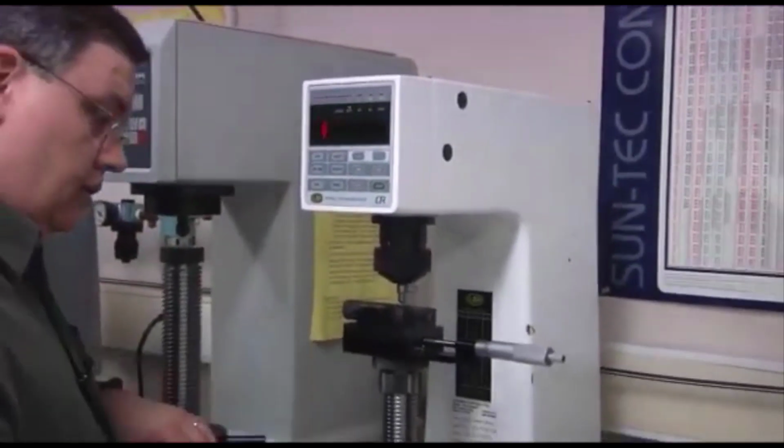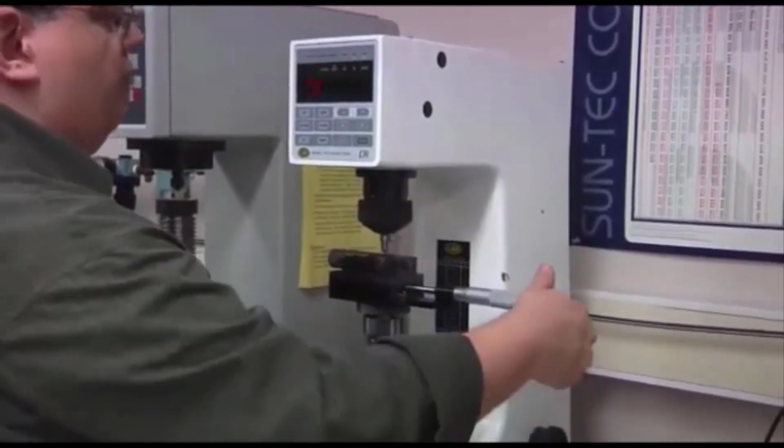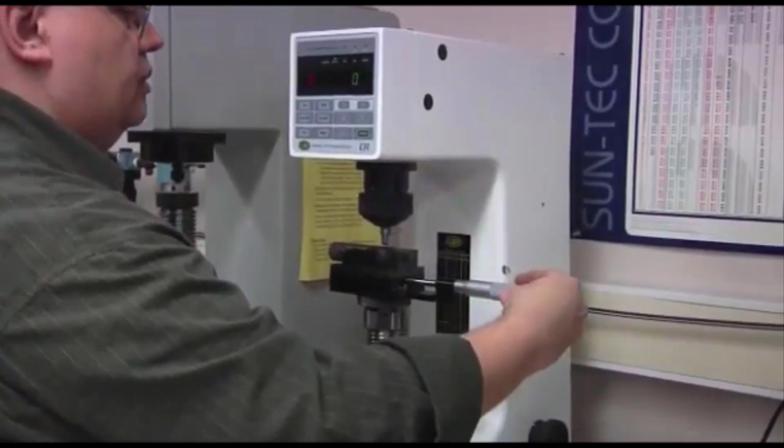Next is 0.475, which is again 3 revolutions.